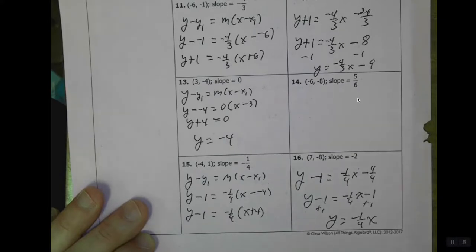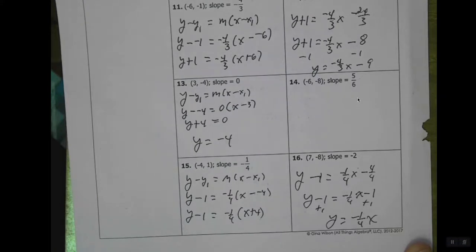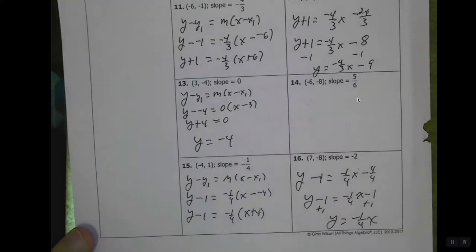So that's it. That's finding the equation of a line given a point and a slope. We used the point slope formula, and we got it in slope intercept form.